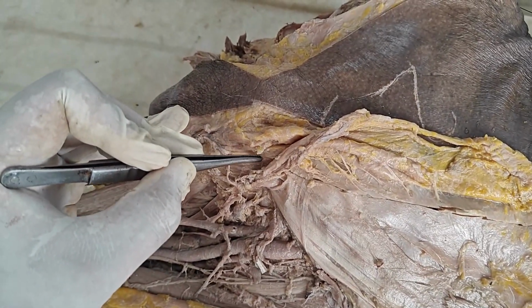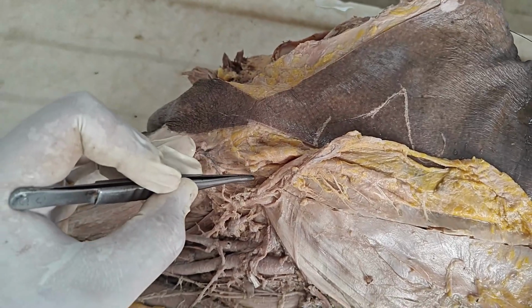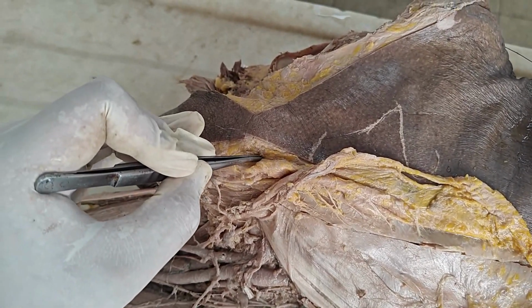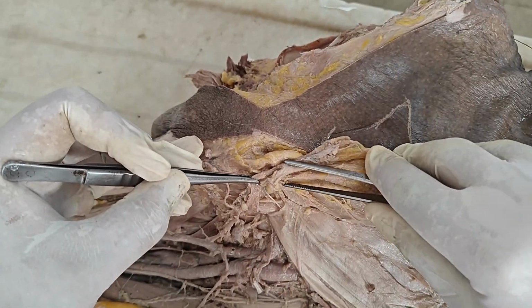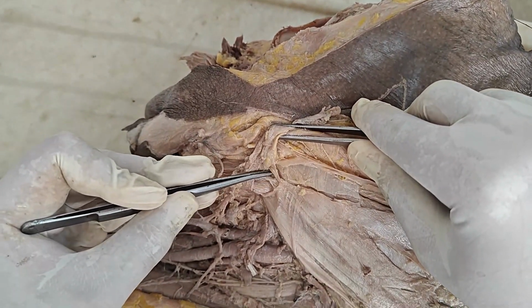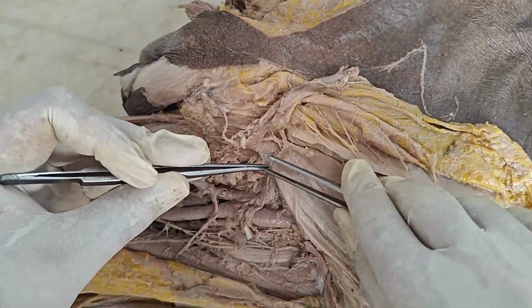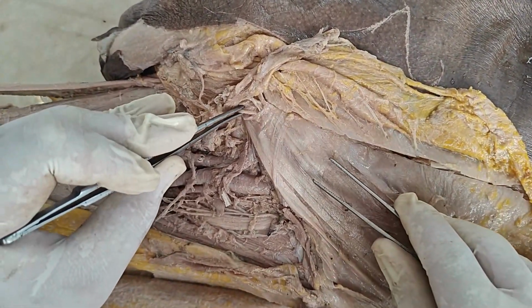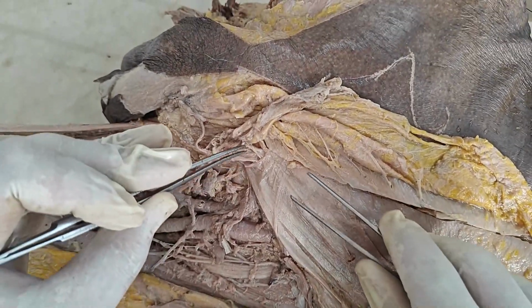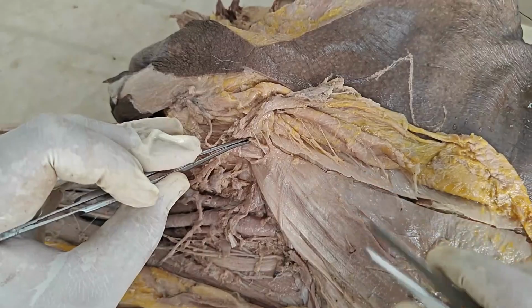from the pubic symphysis to the pubic tubercle, in between there is the pubic crest, which you cannot see here inside the body, but in a bony specimen, the area between the pubic symphysis and pubic tubercle is considered the pubic crest. This is the medial crus of the superficial inguinal ring. This is the lateral crus, and here you can see the spermatic cord, which passes through the superficial inguinal ring.